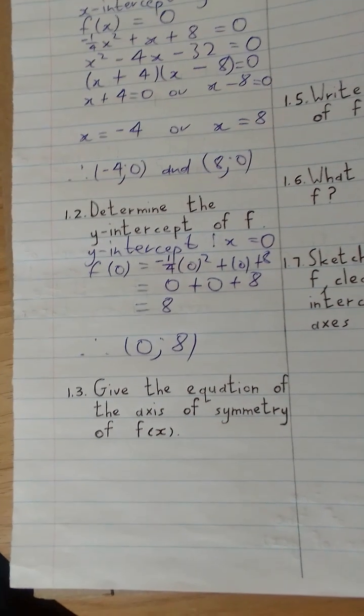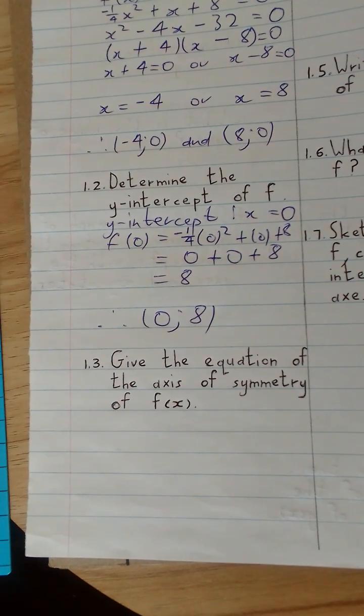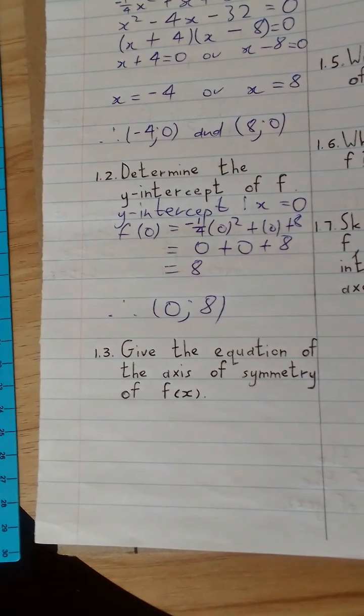1.3 states, give the equation of the axis of symmetry of f of x.